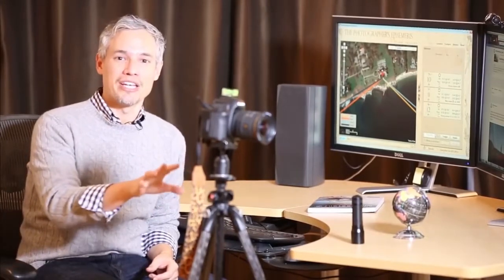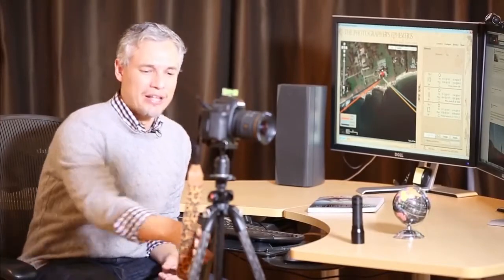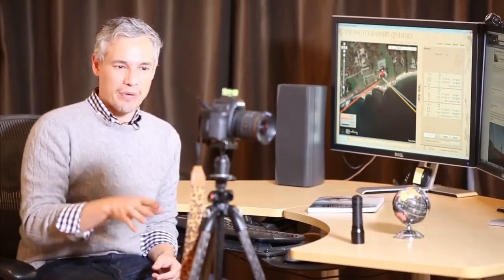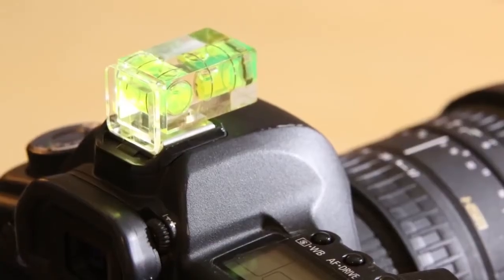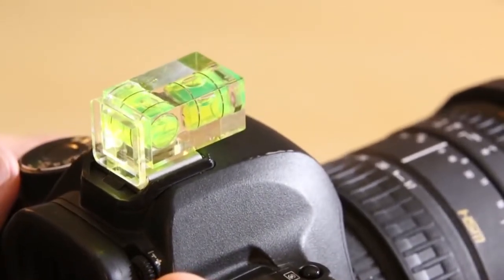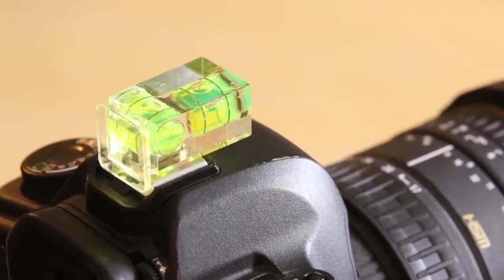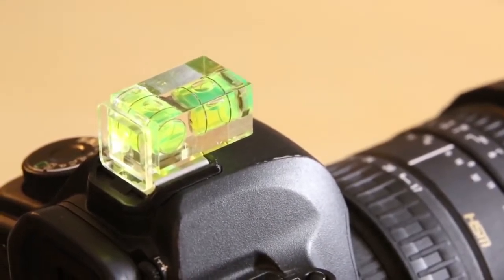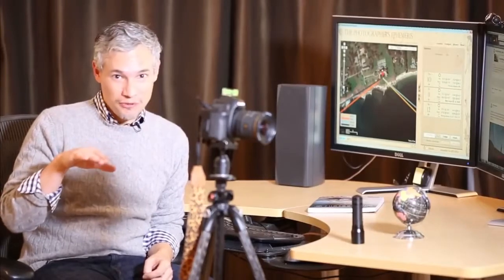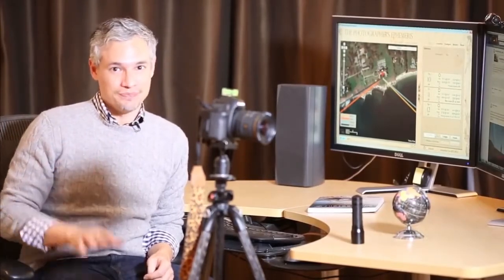So here's what you need for your camera. You need yourself a good, steady tripod. The bigger and heavier, the better. It doesn't hurt if you have either a bubble level that you can put on top of your camera or an electronic level in your camera. The reason for that is that at night, it's really hard to get your camera level because it's going to be so dark. You're going to be looking through the viewfinder and trying to see the horizon, and you're just not going to be able to tell.